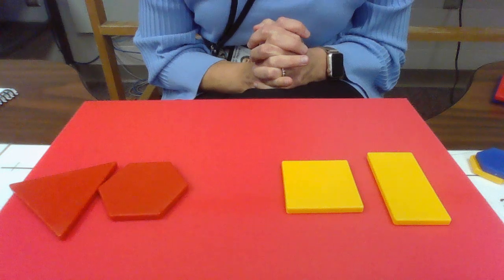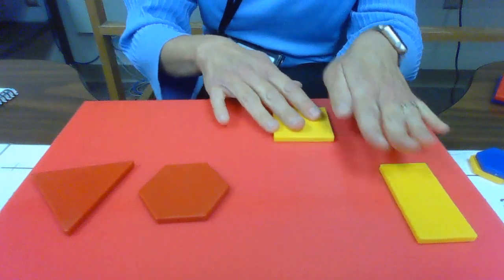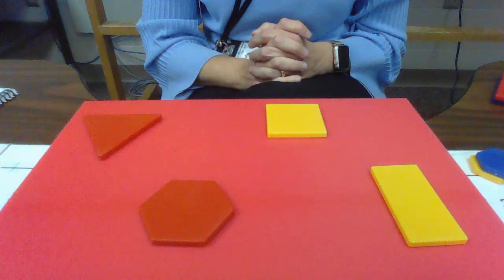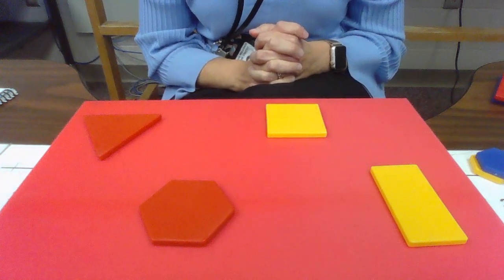Well, I can't do it by shape because there's only one of each shape. So if I wanted to sort them by shape, they'd all have to be in their own spot because there's nobody else to group them with.